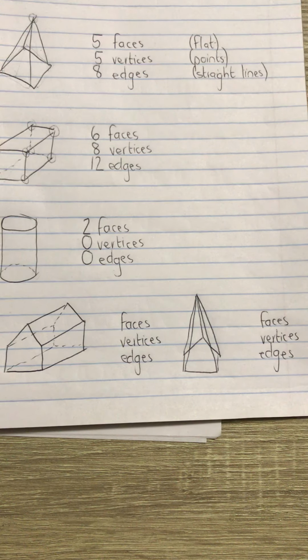So pause the video and try to figure these two out from what I just said at the top. Try and figure out how many faces, how many vertices, how many edges. And then write that down quickly. So pause the video and do that. I'm going to move on to the part where I give you the answer.